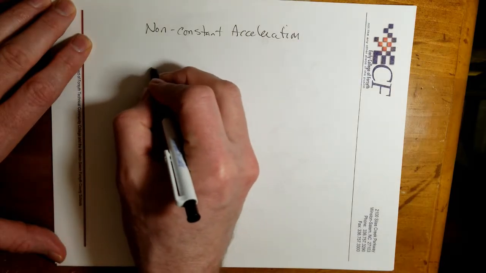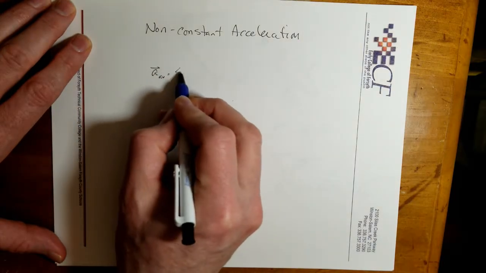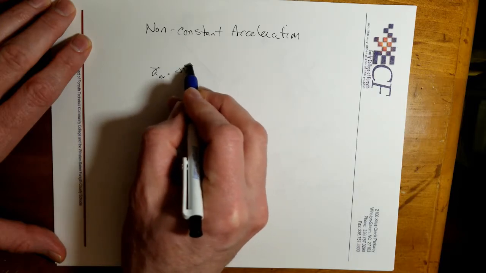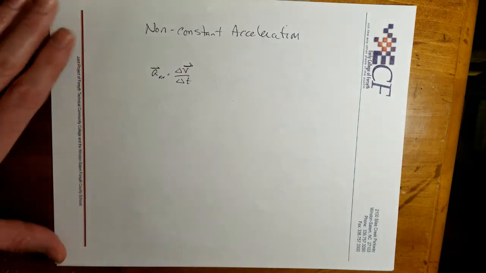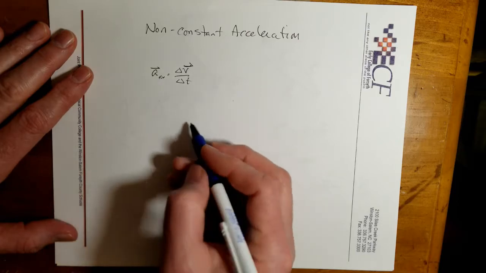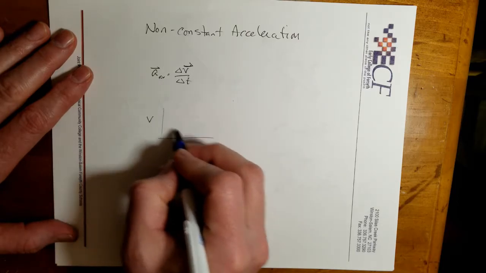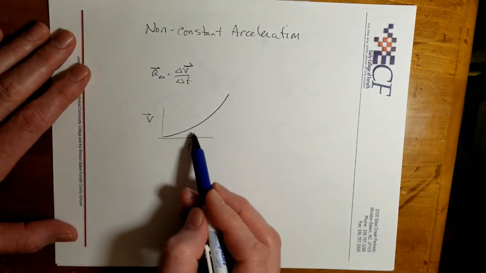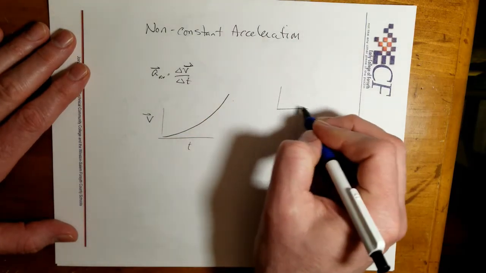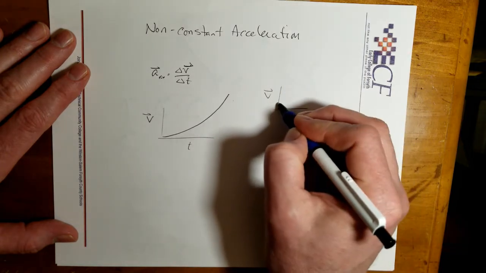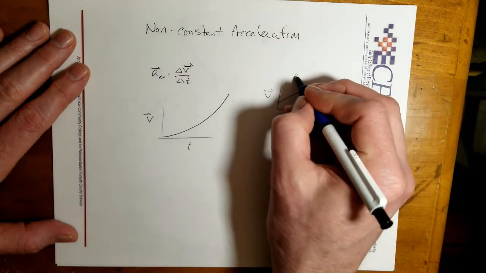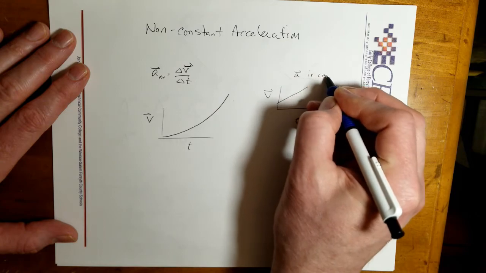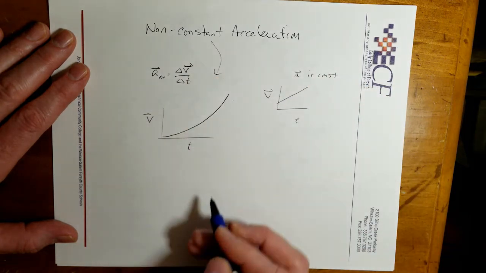So I know that the average acceleration is the change in velocity over the change in time. What about the instantaneous acceleration? Well, if I have a velocity-time graph that's curved like that, this is not constant acceleration. Constant acceleration for the velocity-time graph would be a straight line. So this is constant acceleration, and this is non-constant acceleration.